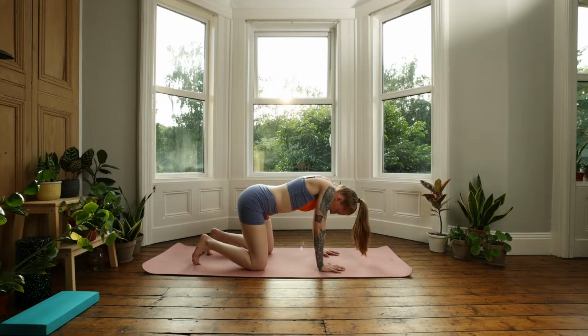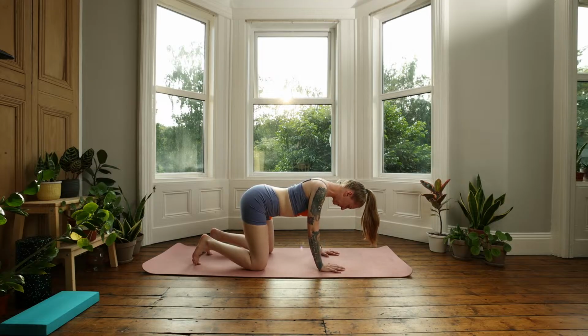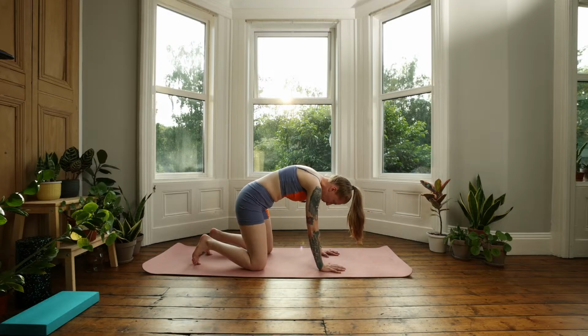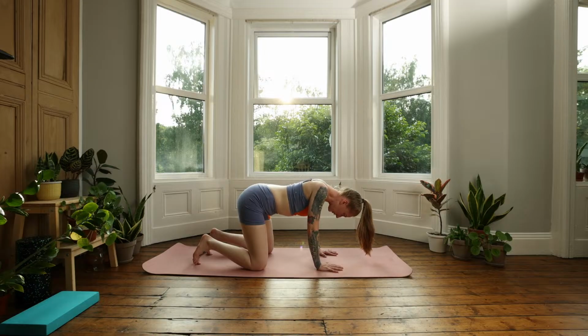Up and away. Then you're gonna think of pushing the mat away through your scapulas. We've talked about this before, not locking out with the arms, but kind of pressing up through the shoulder blades and then sinking the head down.